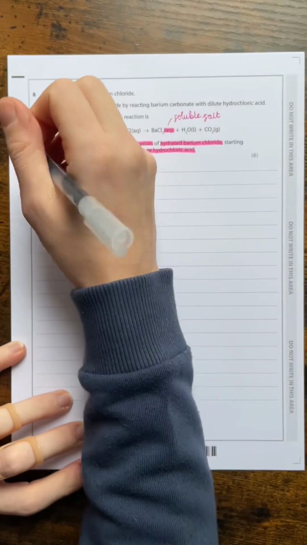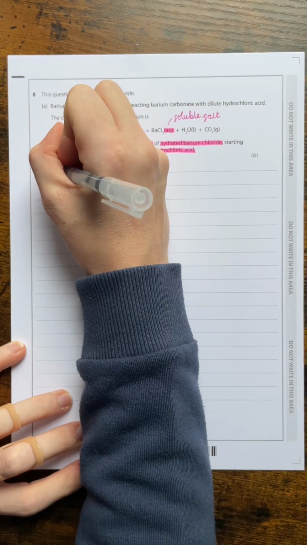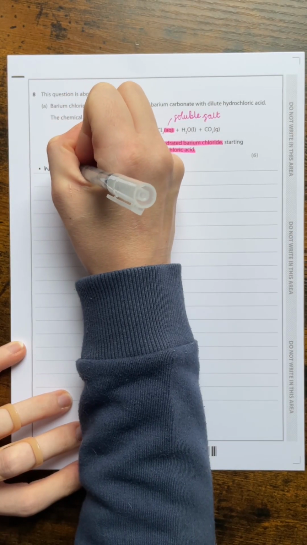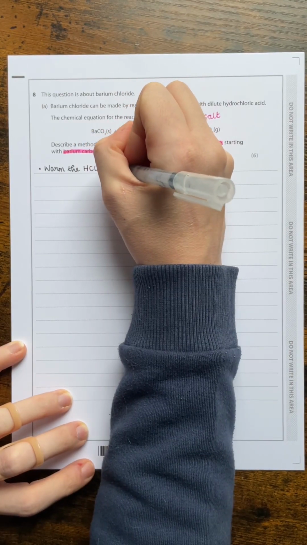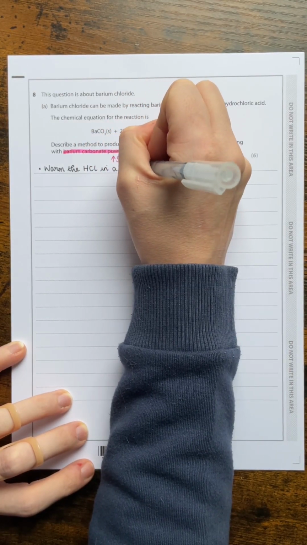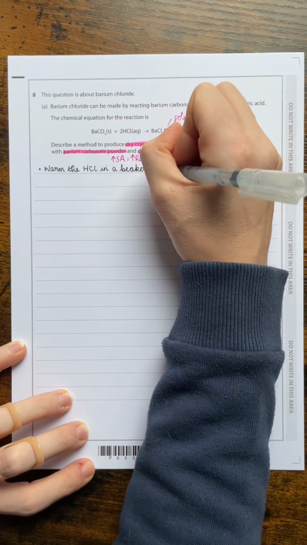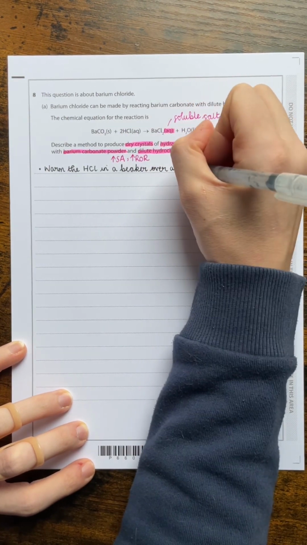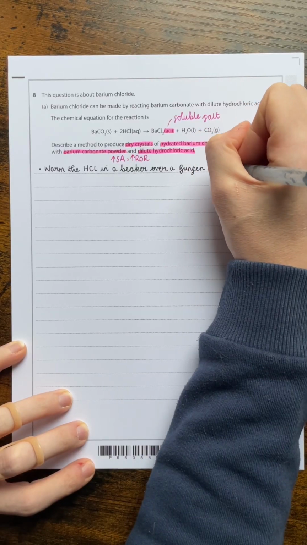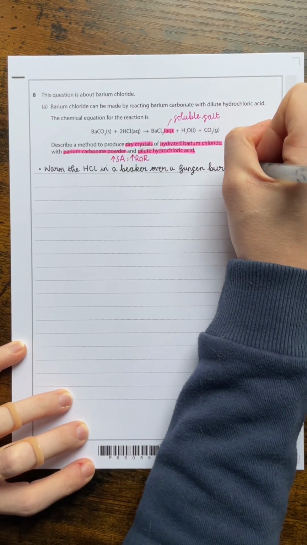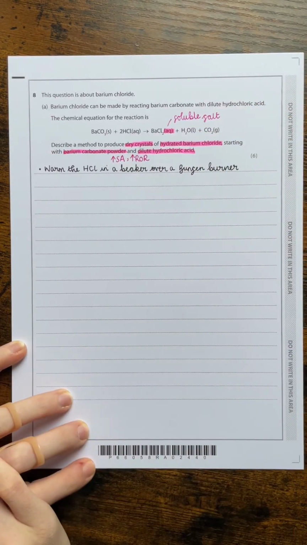Okay, so step 1, we're going to warm the HCl in a beaker over a Bunsen burner. And that is going to do for step 1.